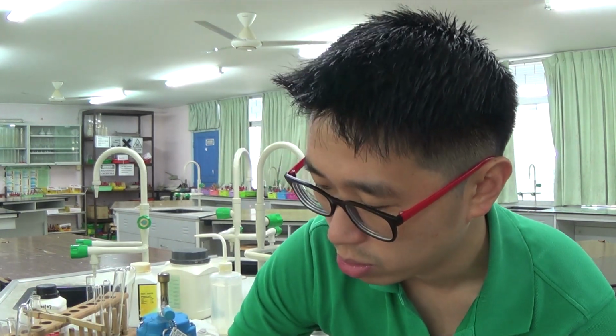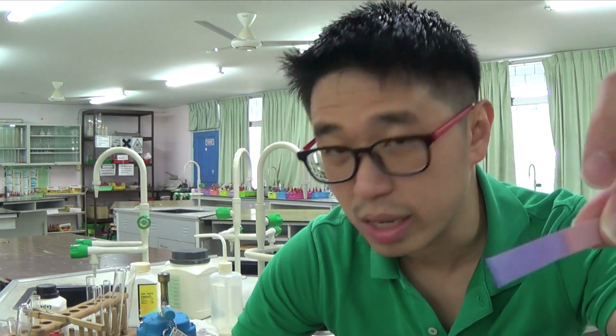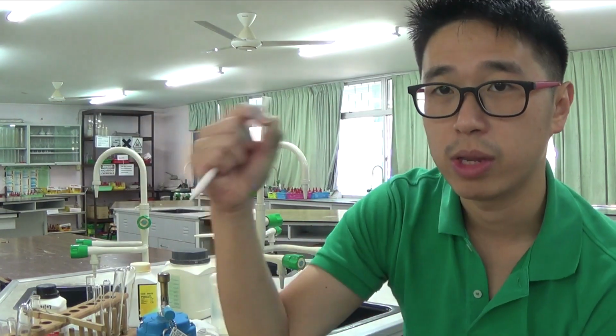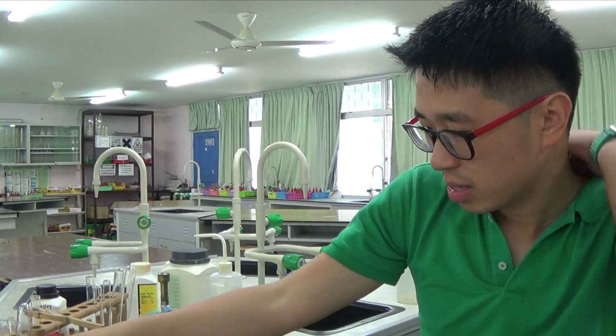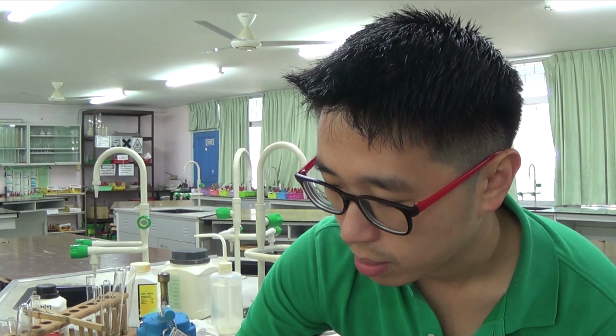Instead, what we do is it turns red litmus paper blue. As you can see here, it turned red litmus paper blue. We did not touch the side. We only put it at the mouth of the test tube. When the gas hits the moist red litmus paper, it will turn blue very obviously. Therefore, the gas is ammonia.